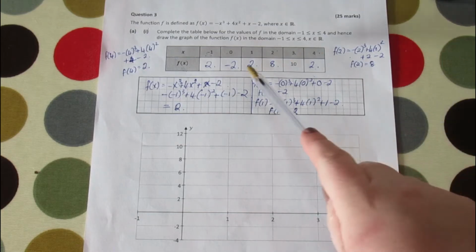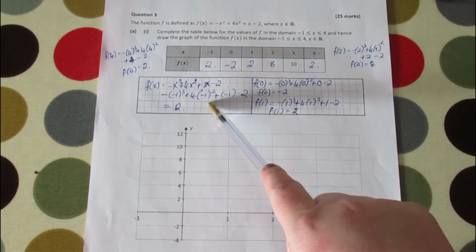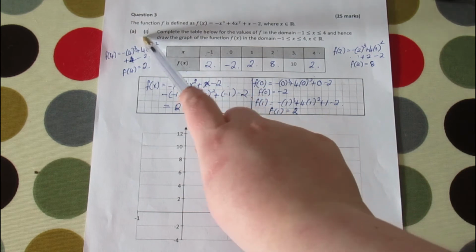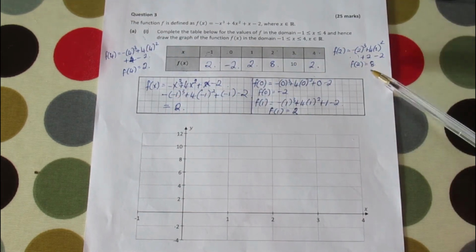I went ahead and I filled in all those x values that I was told to fill in. You can see my workings all here and here. I did show that I was able to sub them in correctly and get the correct answer.